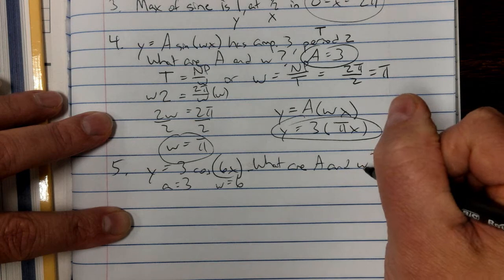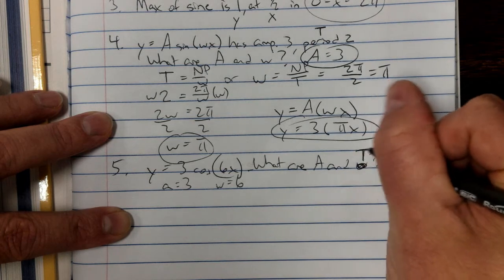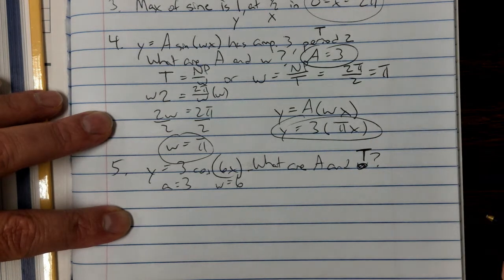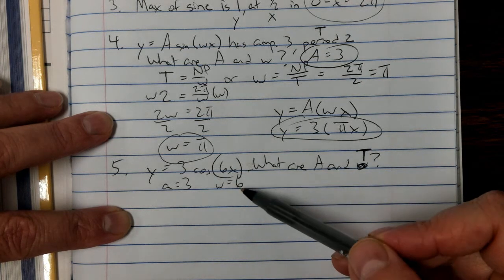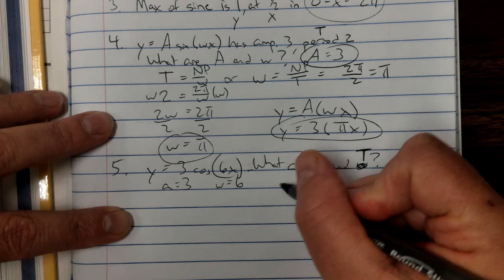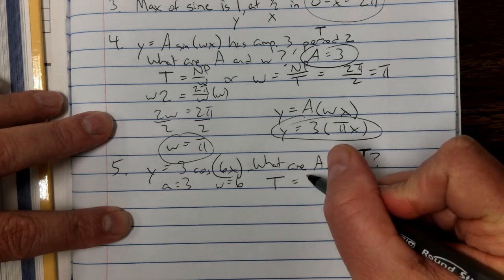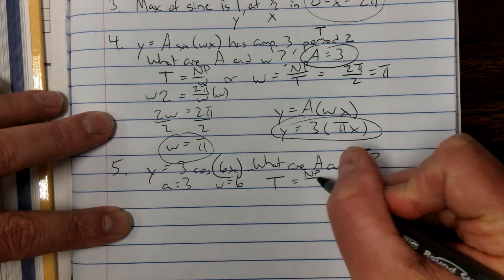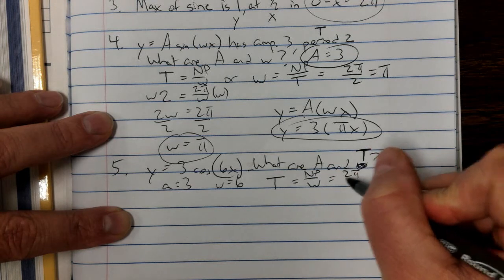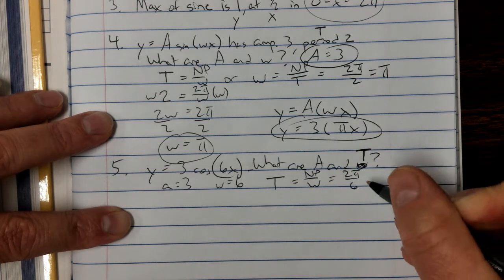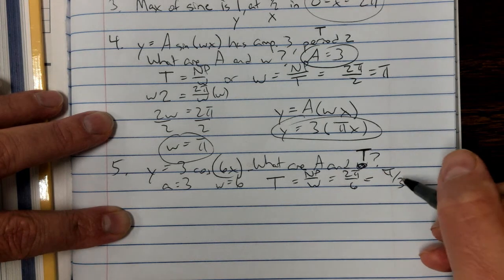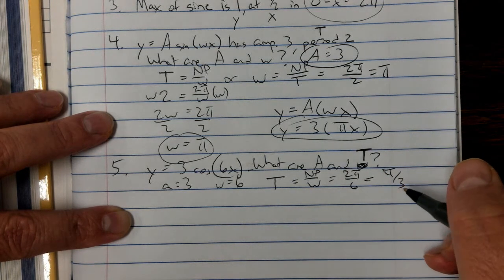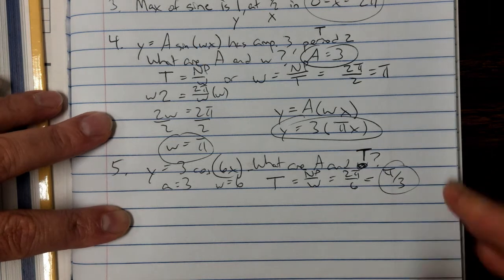It's actually asking what are a and t in this one. So it's giving you your w, which is 6, and so our t would be our normal period divided by w, so that's 2 pi divided by 6, and remember to reduce that to pi thirds. If they're even, you just divide by 2. So pi thirds.